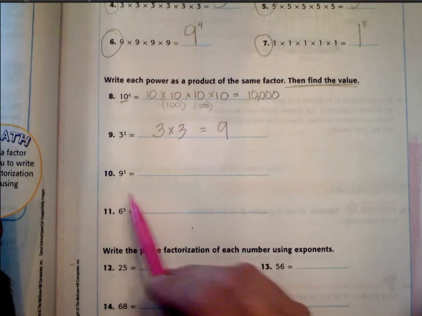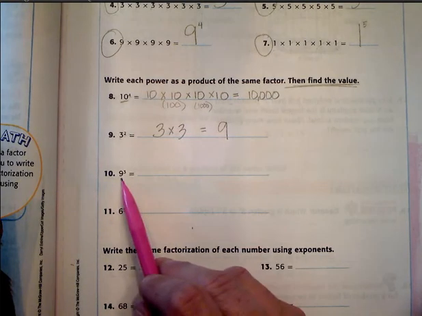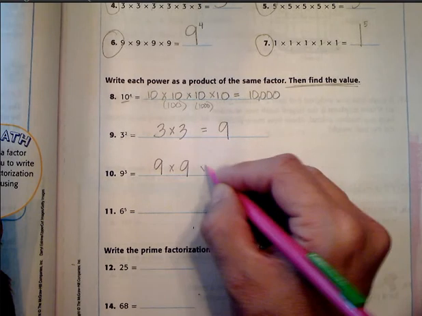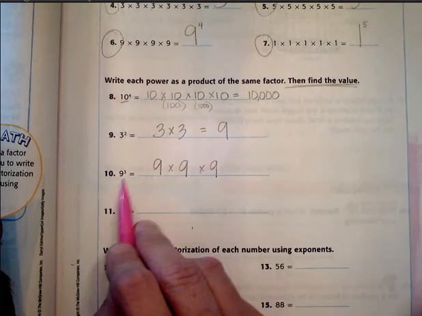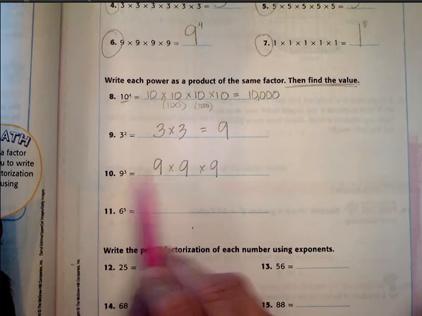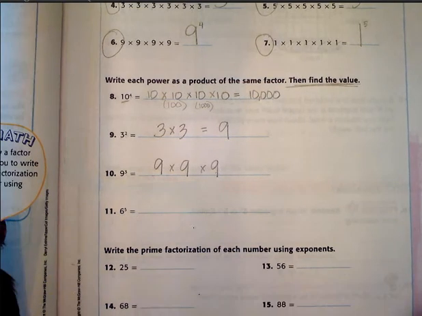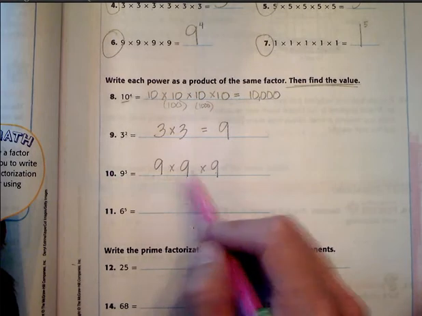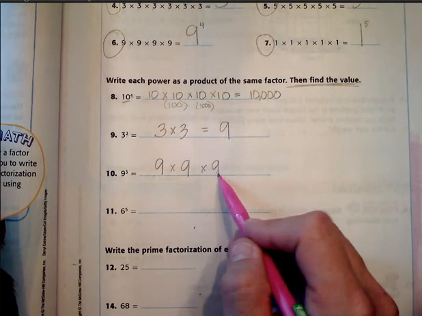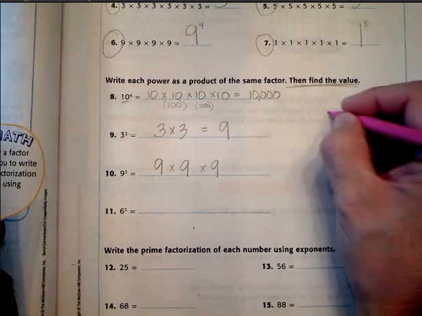Let's do this one together as well. We've got 9 times 9 times 9. Do I stop? Yes, I've got 3 times 9 repeats. There's three factors of 9. And then I have to solve. What's 9 times 9? Oh, I know that one. That's 81. But what's 81 times 9? I'm going to need the side of my paper.